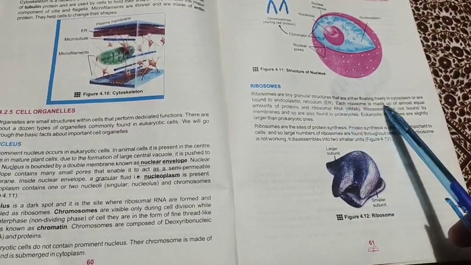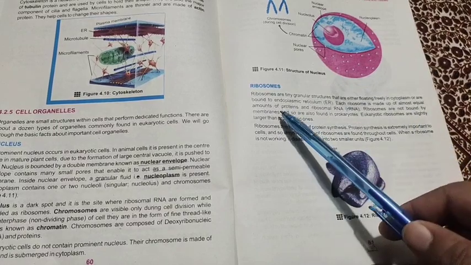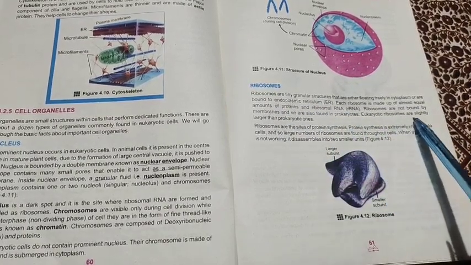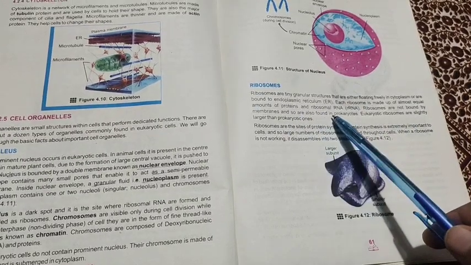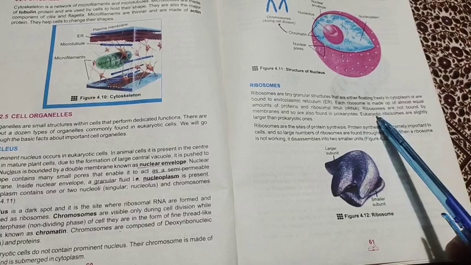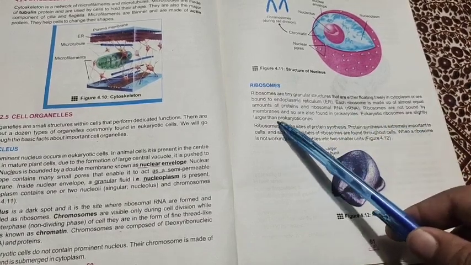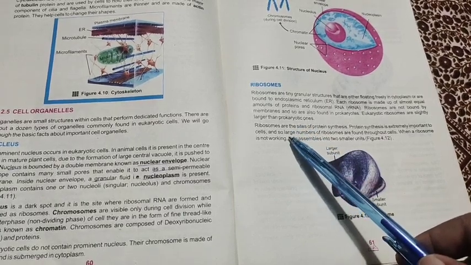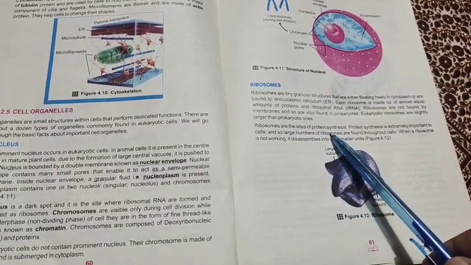Each ribosome is made up of almost equal amounts of protein and ribosomal RNA. Ribosomes are not bound by a membrane, so they are found in both eukaryotes and prokaryotes. Eukaryotic ribosomes are slightly larger than prokaryotic ones. Ribosomes are the site of protein synthesis.